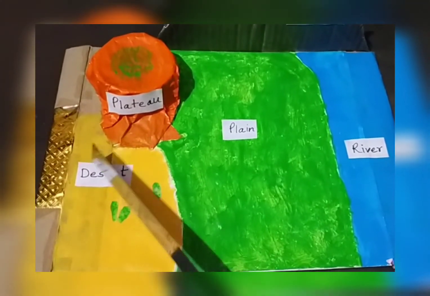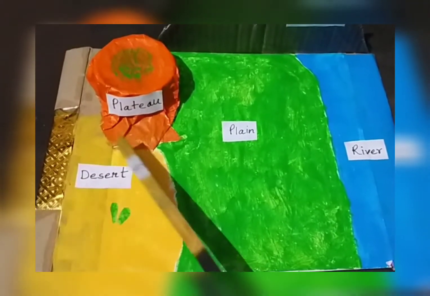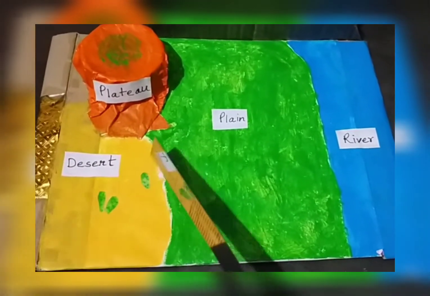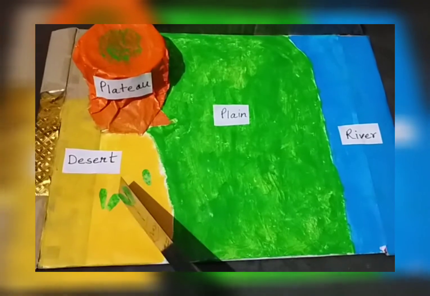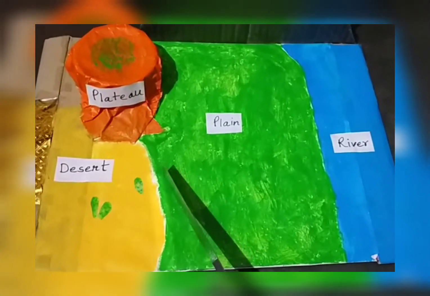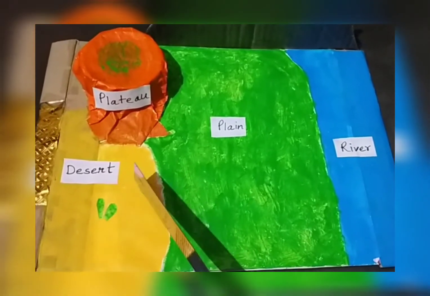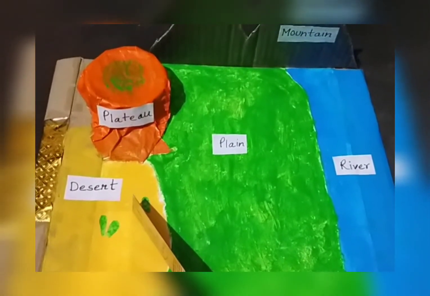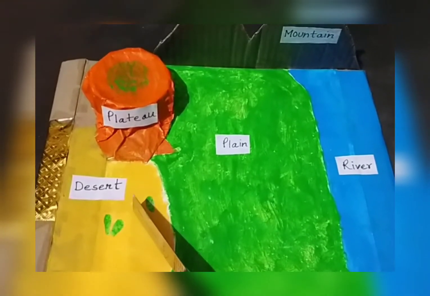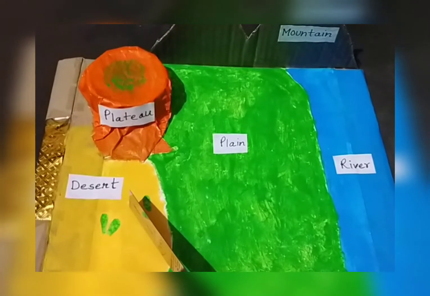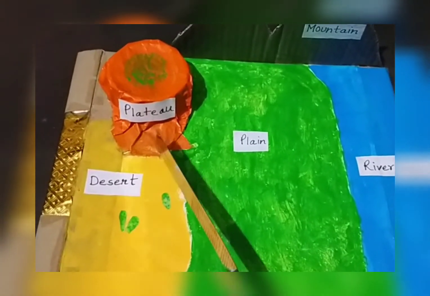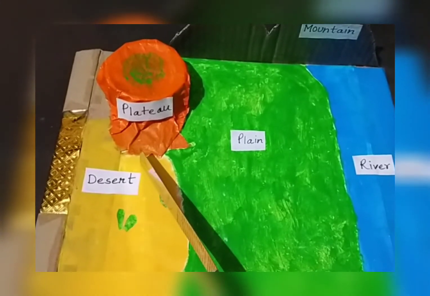Next we have desert. Okay, desert is another relief feature. Now what is known as desert? A large area of land, usually covered with sand. Okay, it is hot and has very little water and very few plants. It is a barren area of landscape where there is no rainfall, no vegetation and very few animals like camels.